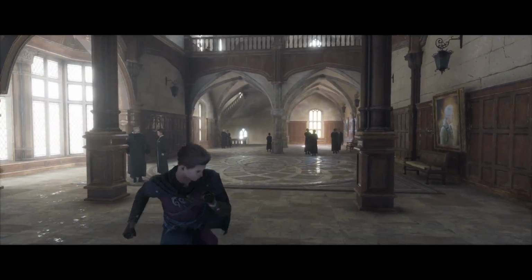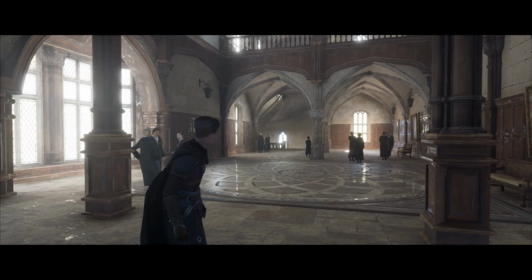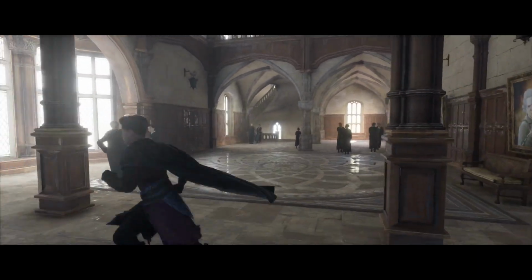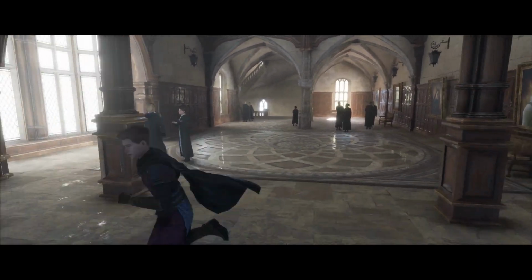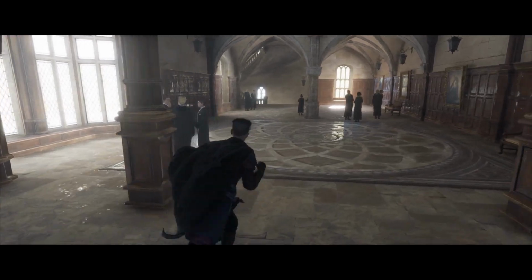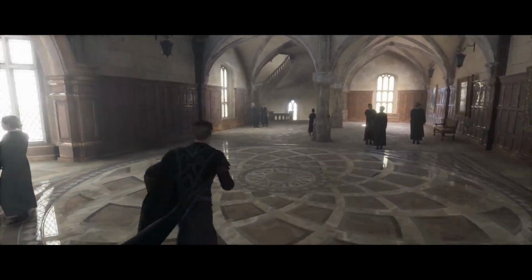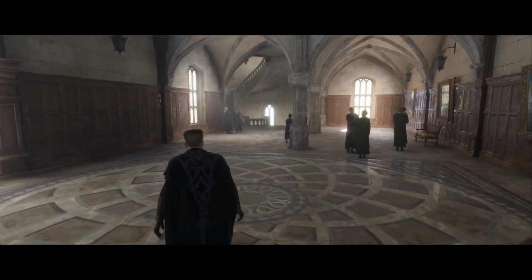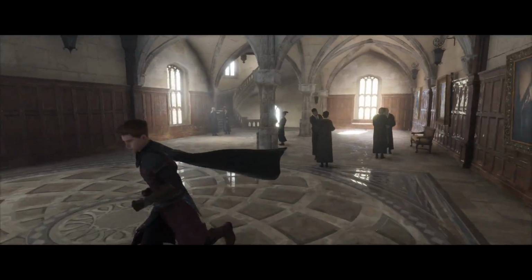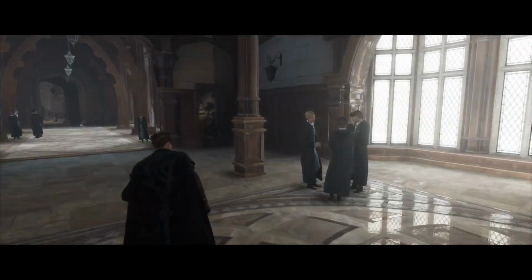Actually, I've been playing Hogwarts Legacy like crazy lately. I've spent a lot of hours here. And I'm gonna give kudos to the developers team because the environment design and everything else is absolutely brilliant here. I think they're pushing Unreal Engine 4 to its limits, and it definitely pays off.